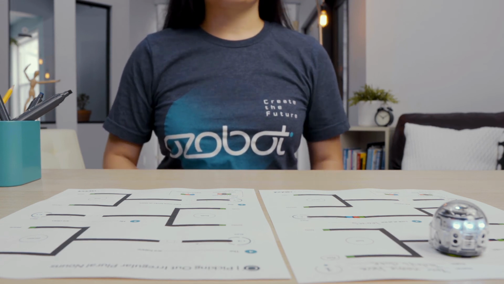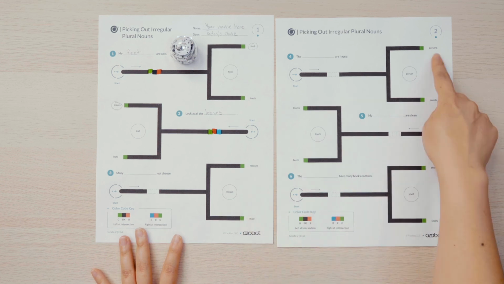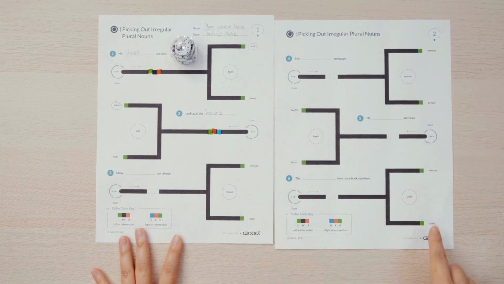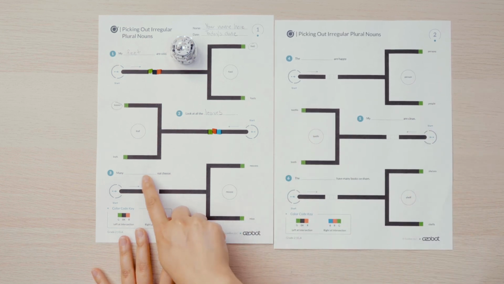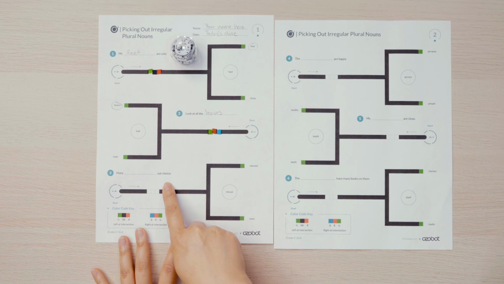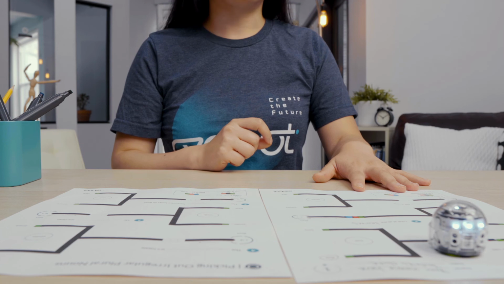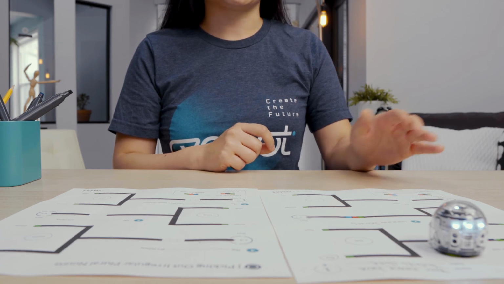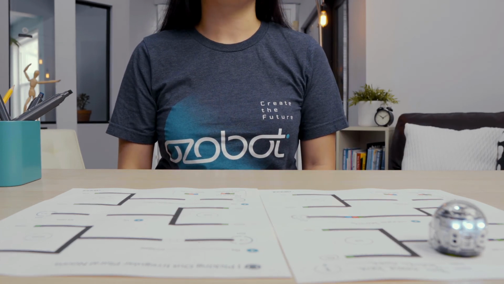Remember, first circle the correct plural noun. Then write the word on the line to complete the sentence. Next, read the sentence to ensure that your word makes sense. Then, color in the color code to tell your bot to move to the correct word. Finally, watch your bot in action as it shows you the correct plural noun.